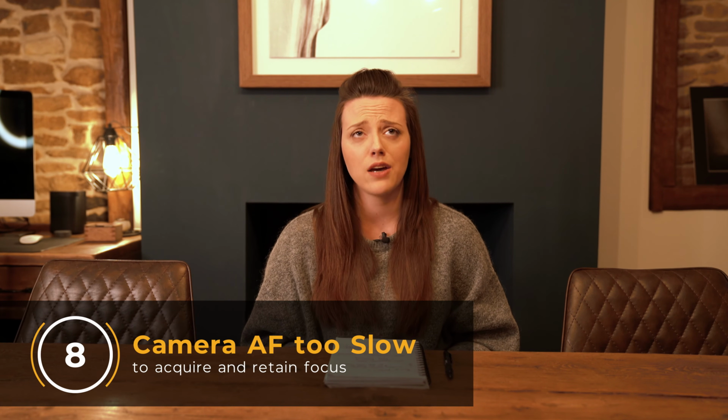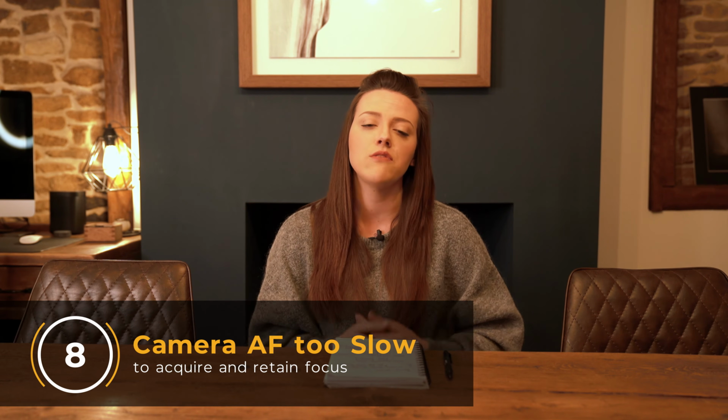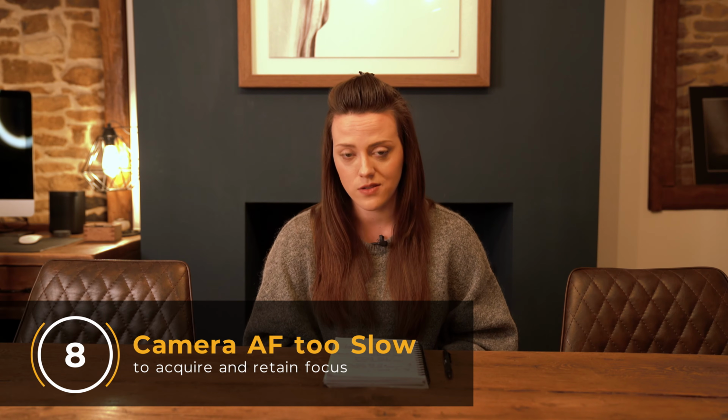So the next two issues tend to come about when you're photographing in action situations, and you will have these issues if you're shooting with an entry-level camera and an entry-level lens. Tend to happen most of the time. So the first one is if you've got a slow camera. An entry-level camera will usually have relatively poor autofocus technology within it, and therefore usually it will struggle to acquire and hold focus on a moving subject particularly well. Your hit rate will be low.